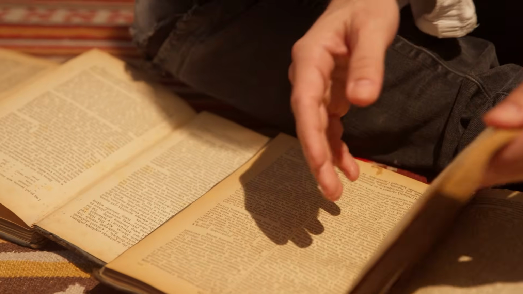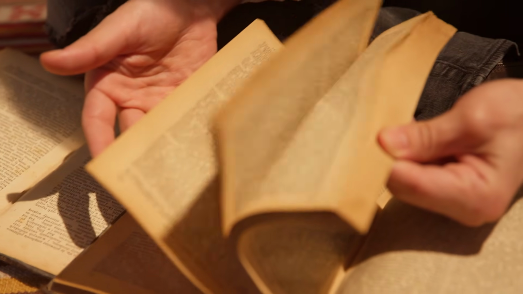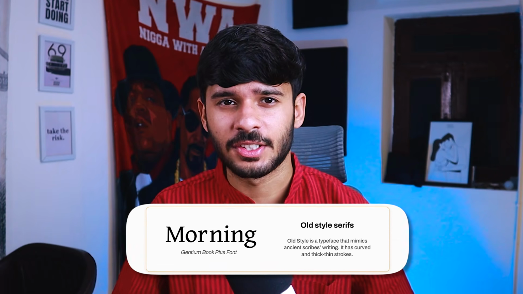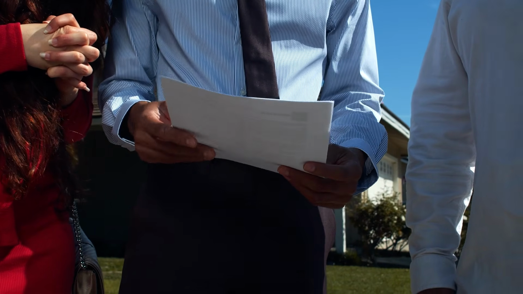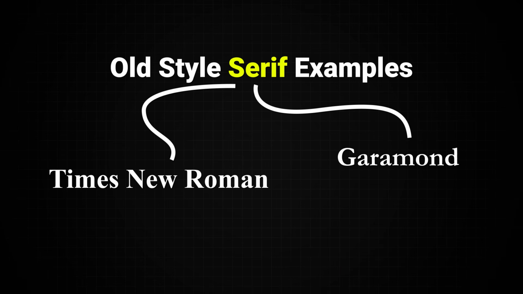Alright, let's start with the first one, that is old style serifs. These fonts are like something out of an ancient treasure chest. Modernized versions of the fonts used in old manuscripts. Old style serifs have a traditional and nostalgic feel, with slightly curved strokes that evoke a sense of history. You have probably seen them in old books or legal documents. They are timeless and trustworthy. Examples of old style serif fonts are Garamond and Times New Roman.